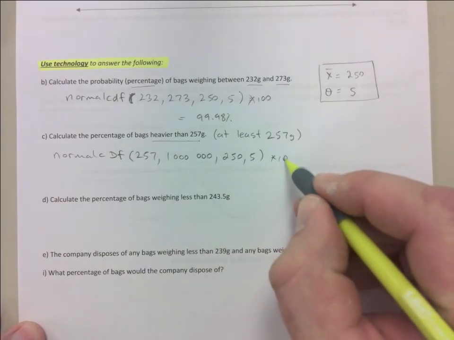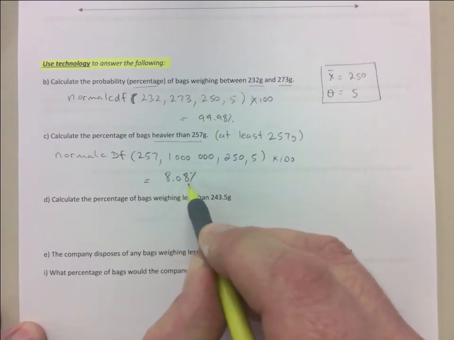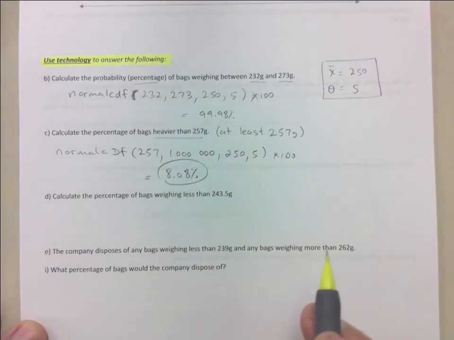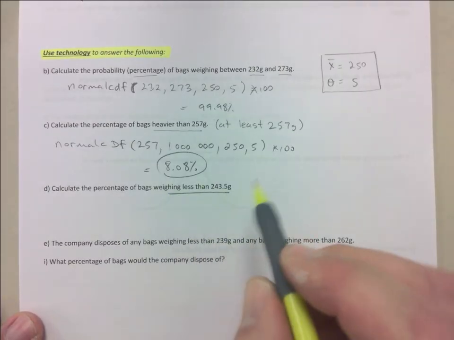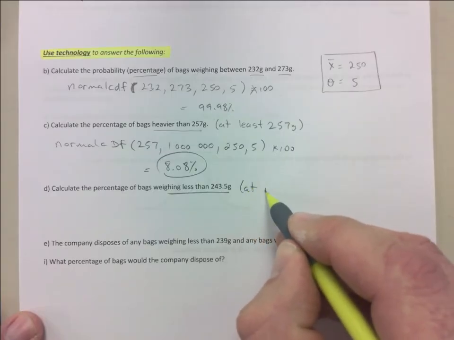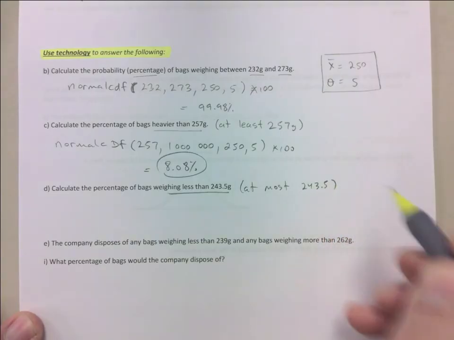So times 100, here you should get 8.08%, okay? There we go. Bags weighing less than this. This is kind of saying at most 243.5.